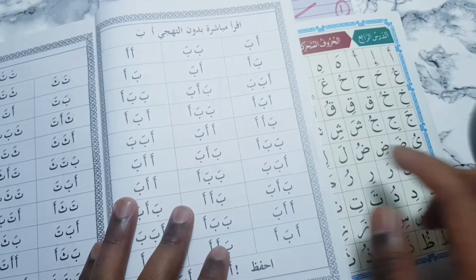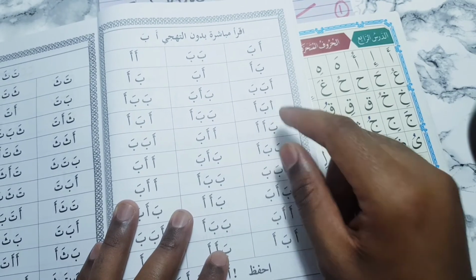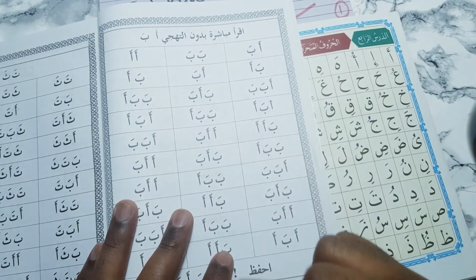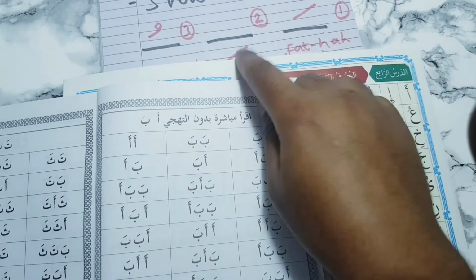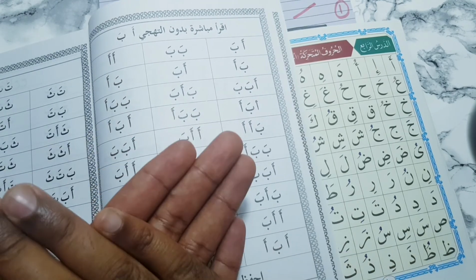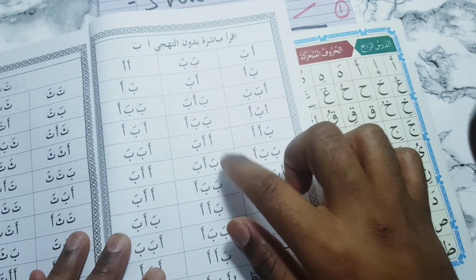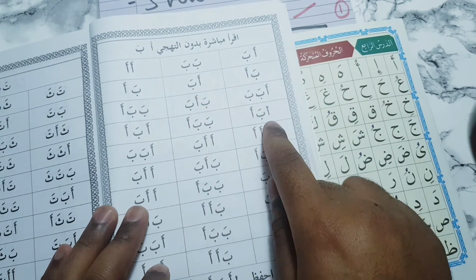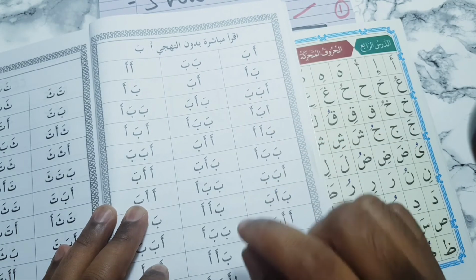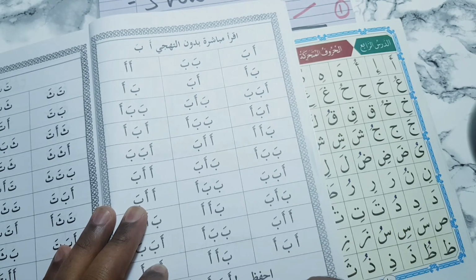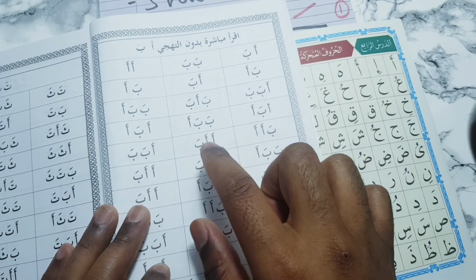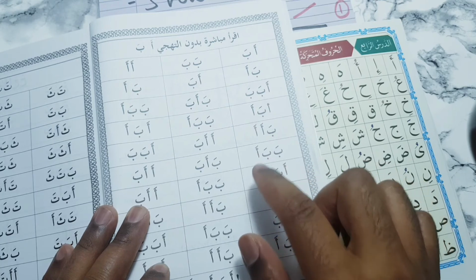Whereas the harakat, the stretching of the harakat is half a second. Yeah, this is something important to bear in mind also. When you're reading the harakat, each of them, fatha, kasra and dhamma, their length is half a second. So if I was to read this word, a, ba, a, half a second, one haraka. Yeah, one haraka is half a second.